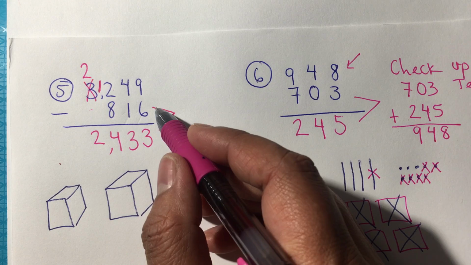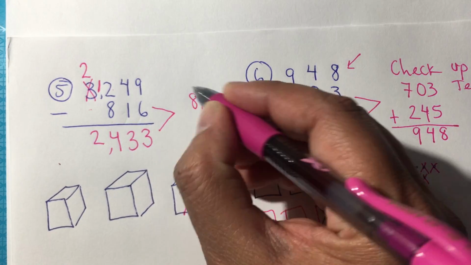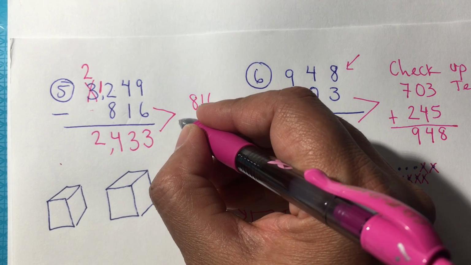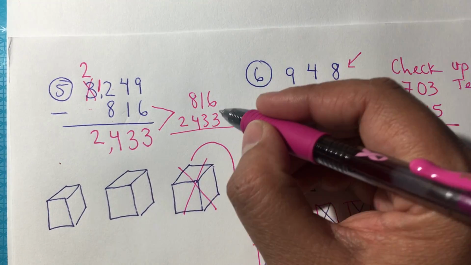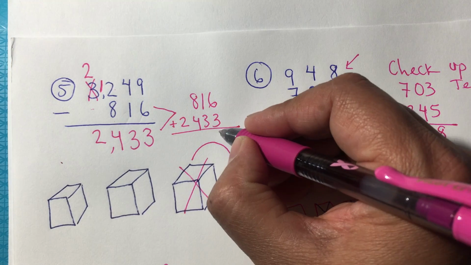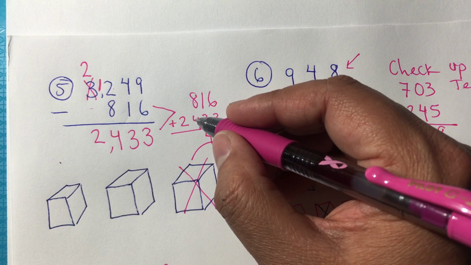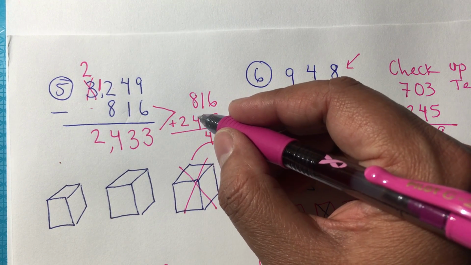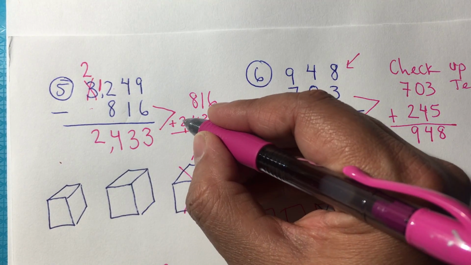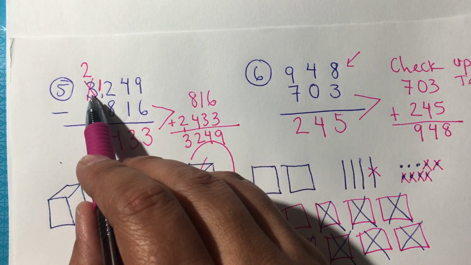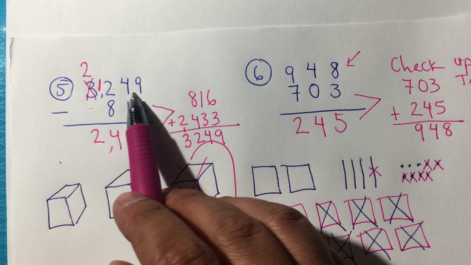Okay, you can check. Same here, if you add the answer with whatever you're subtracting, you should get the initial amount. So 2,433 plus 816. 6 plus 3, 9. 3 plus 1, 4. 8 plus 4, 8, 9, 10, 11, 12. 12, you put the 12 right there. 2 plus 1, 3. If you notice, it's 3,249. Okay, is the initial number that you had.